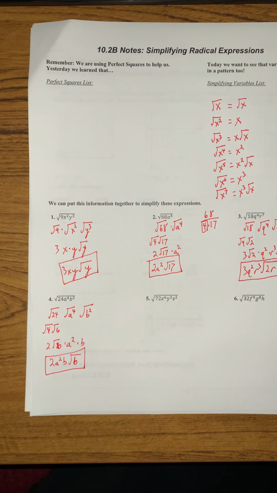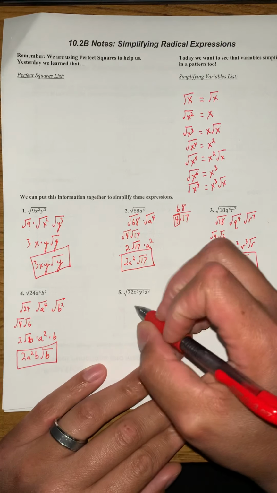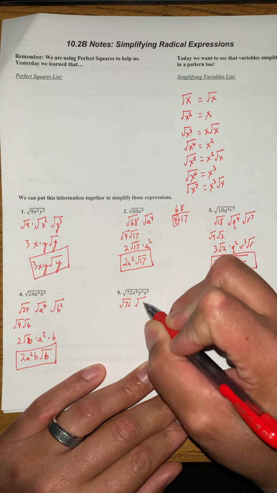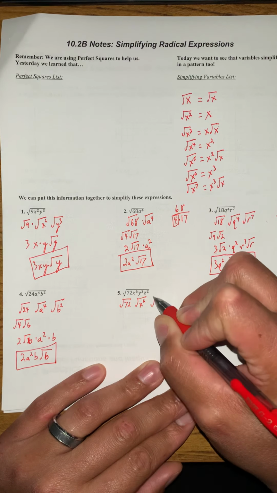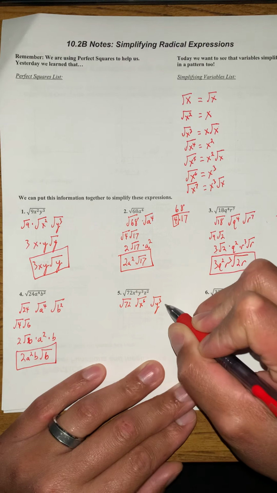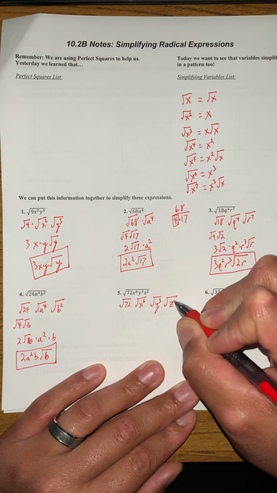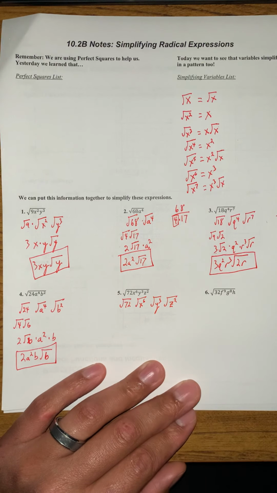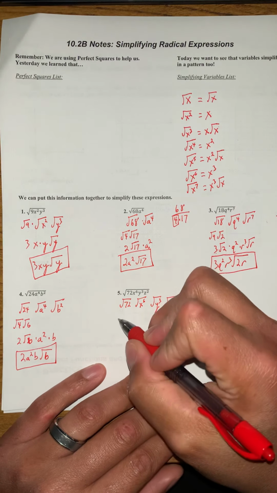Okay. What's different about 5? Nothing. There's just 3 variables now. So we got one more step to do. Square root of 72, square root of x to the 6th, square root of y cubed, square root of z squared. Okay. Square root of 72, we actually did this one on the previous sheet.